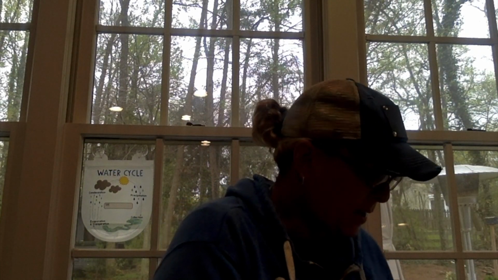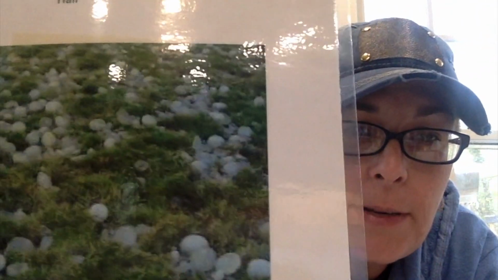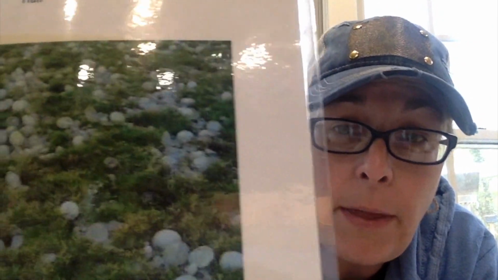And I've got a picture of hail during thunderstorms. This is hail, and it's coming, and it bounces when it lands. It's a solid piece of ice, does damage to windows and cars. I think it would hurt if it hit you on the head. So this is one of the reasons we've got to get out of the way when we hear about thunderstorms.